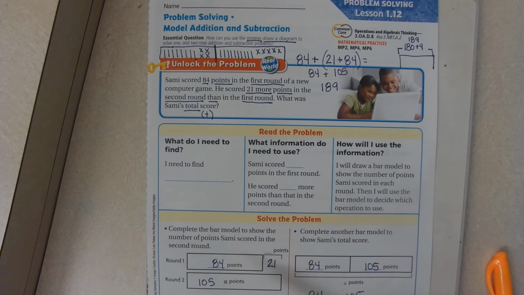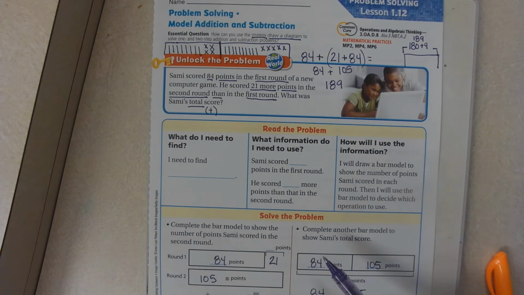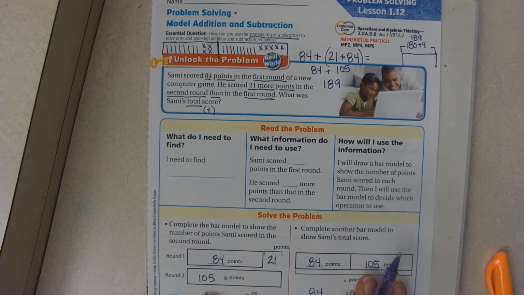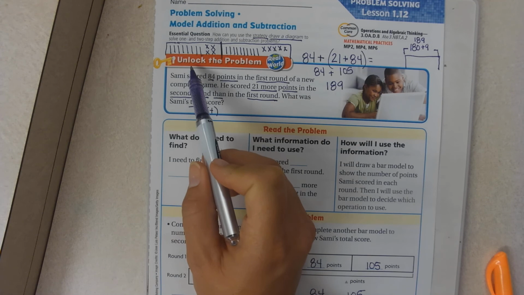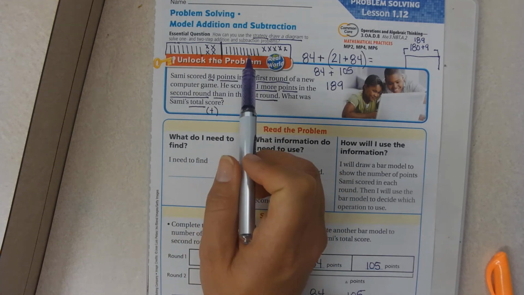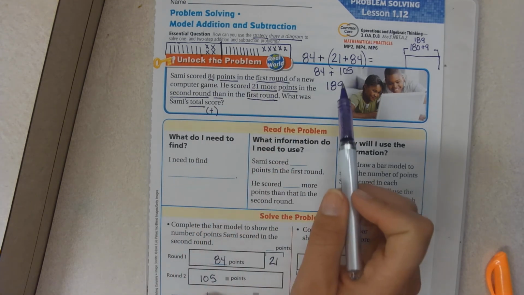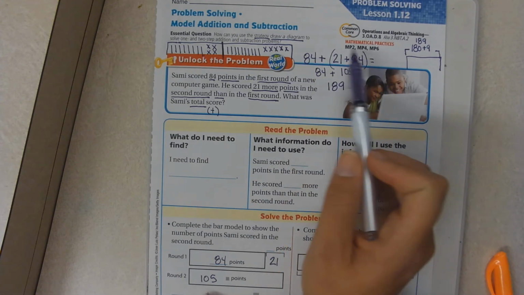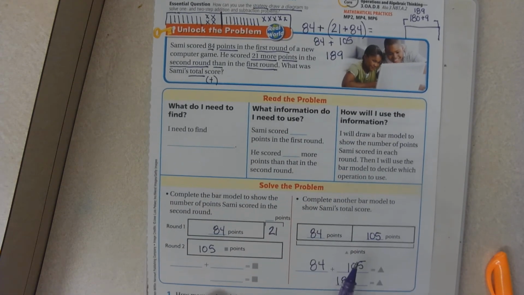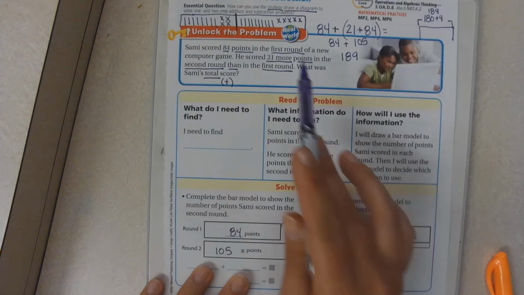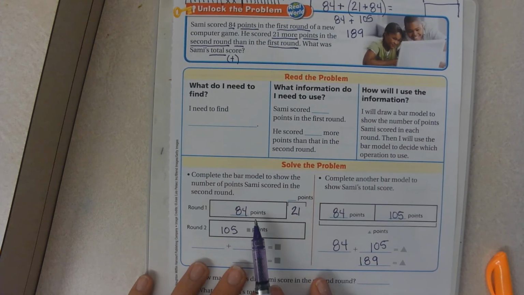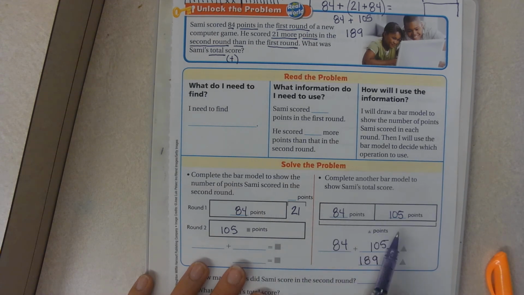So on this one sheet of paper, I have showed you 3 different ways to solve this problem. The first is to draw a diagram and model it using the base 10 method. This is just the standard numerical way to do it. And on the bottom, instead of using the base 10 block method, you just use numbers and mental math. I hope this helps.